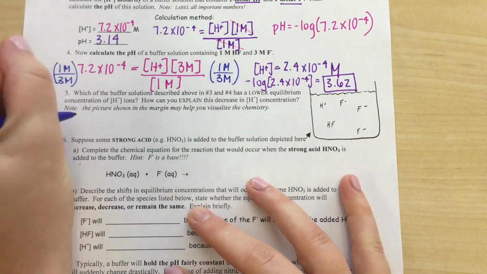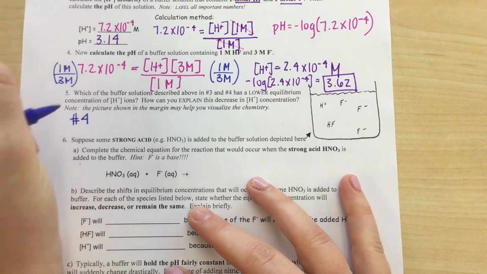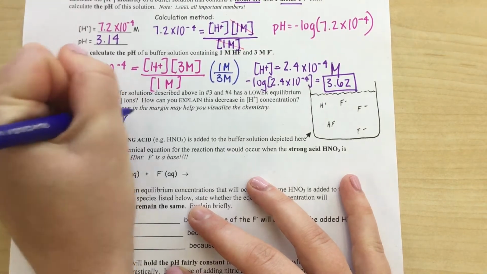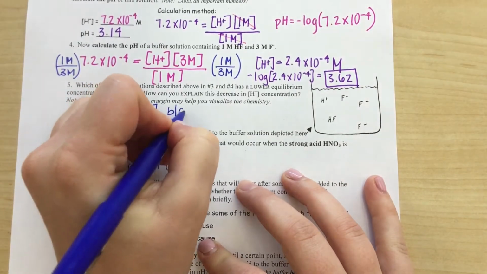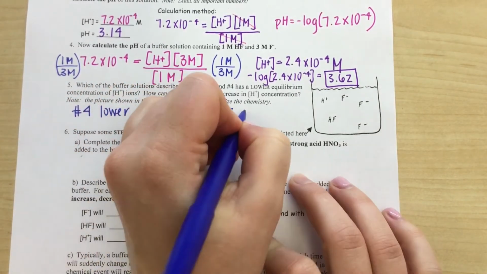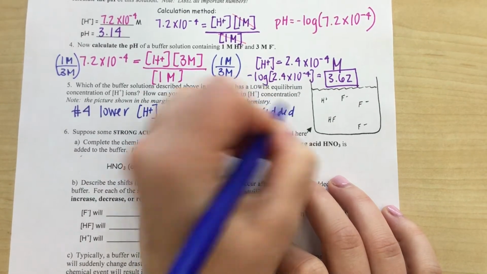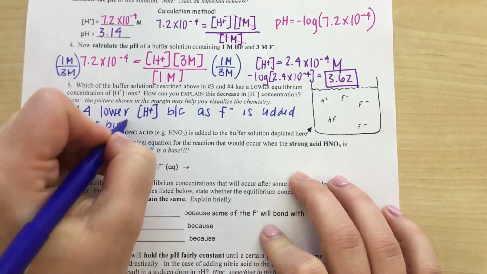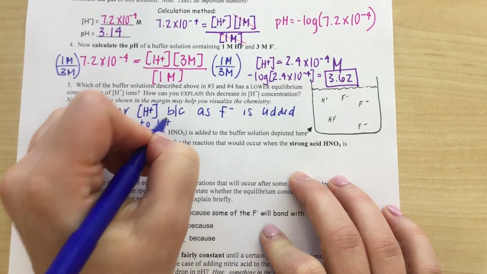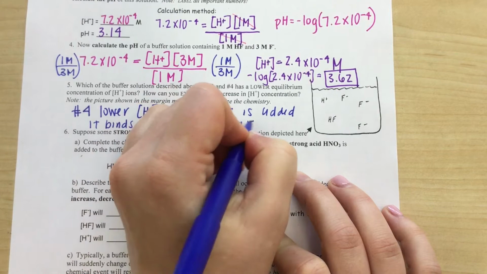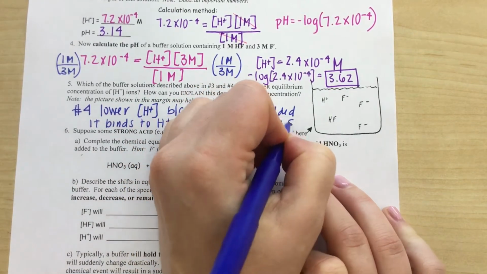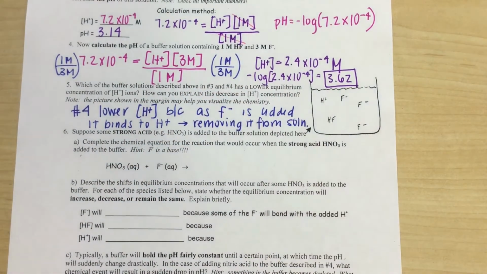So number 4 has a lower H+ concentration because as F- is added, it binds to H+, removing it from solution. And as we increase the amount of F-, we're increasing the amount that is being bound.